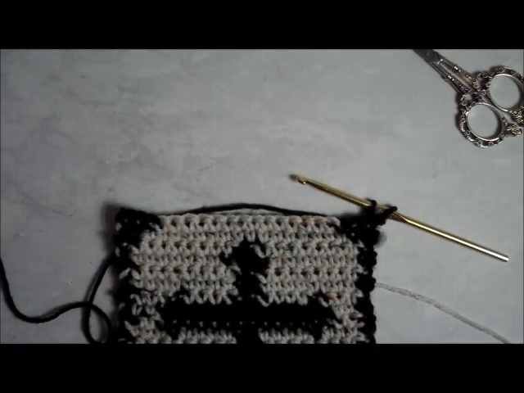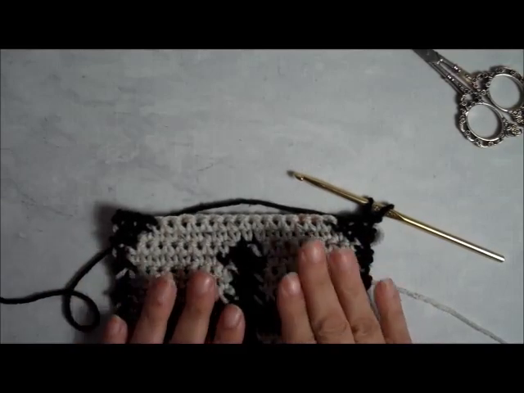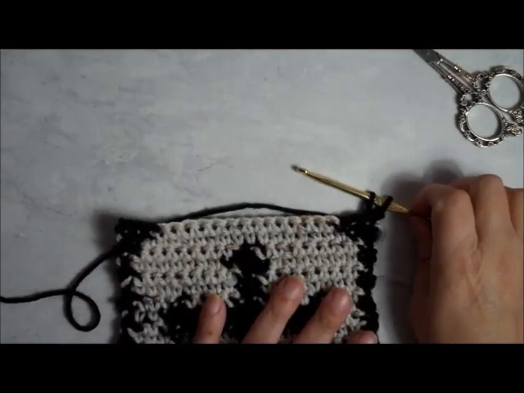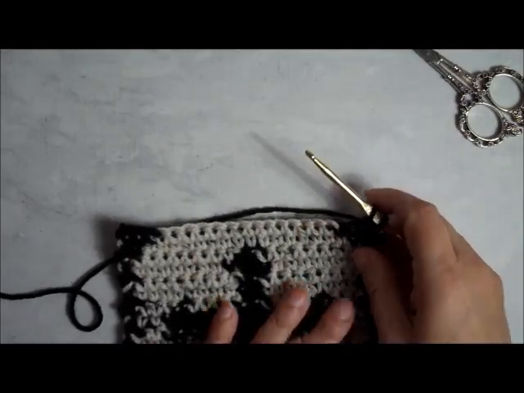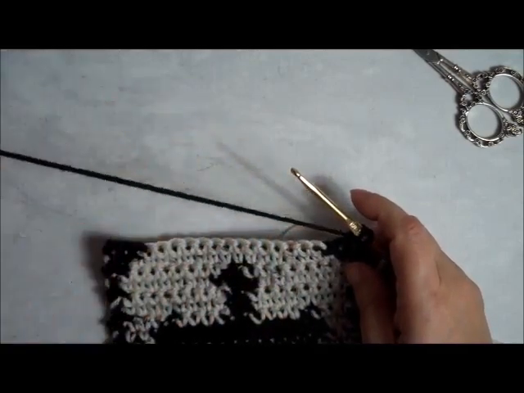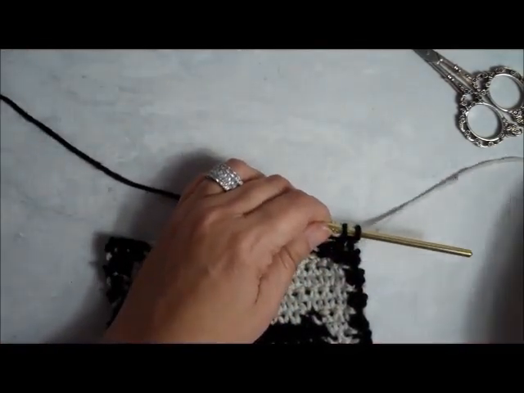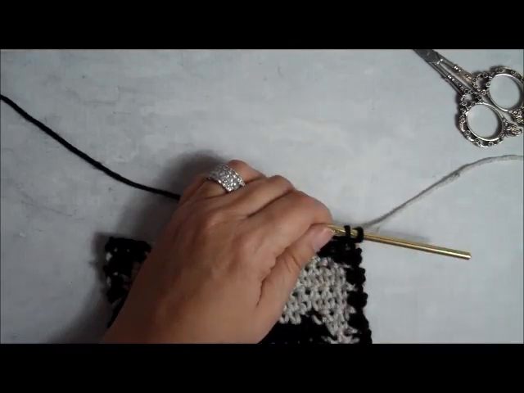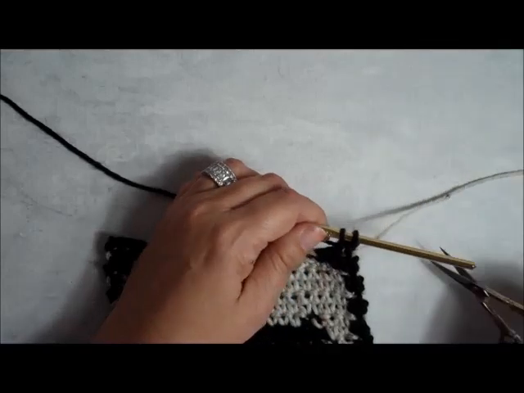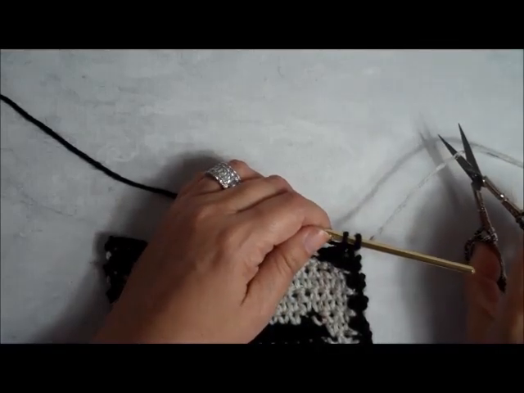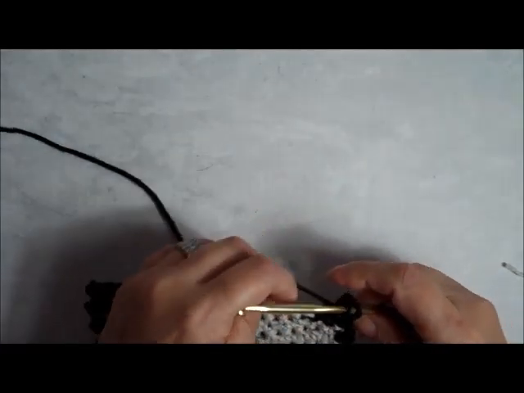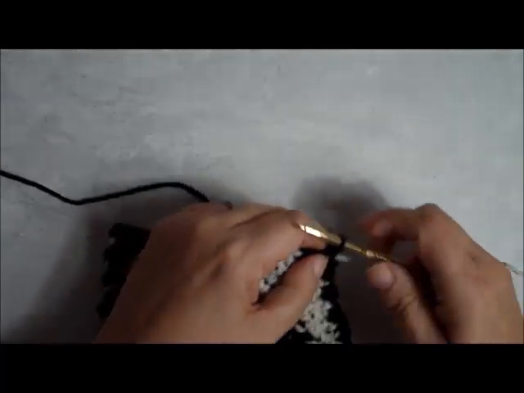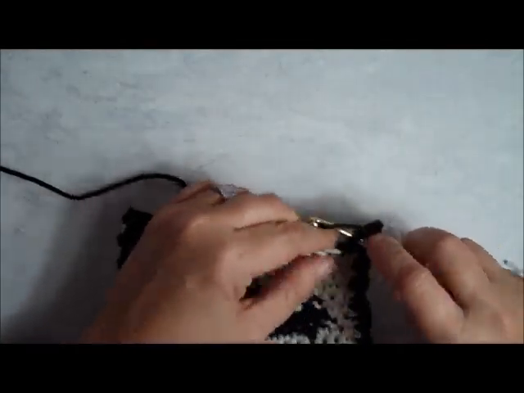Okay, I have a correction to make. I know you've probably already done row 22, and I'm so sorry about that. When I finalize the video, I'm going to try to put a little thing in there that says stop at row 20 after row 21. Because what I want you to do when you get to row 22 after you finish 21 is go ahead and just cut off your background yarn, okay, and just work row 22 with your black or your design yarn.